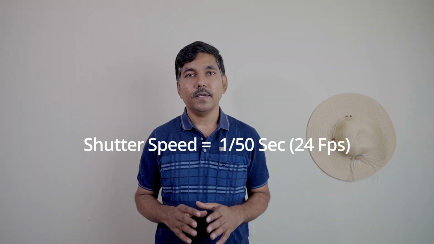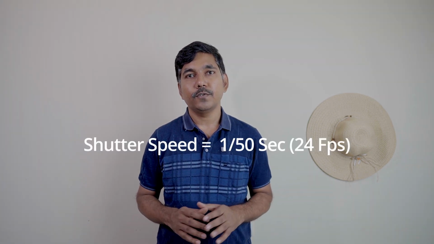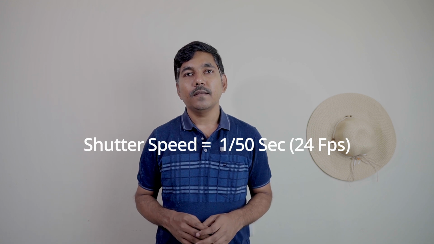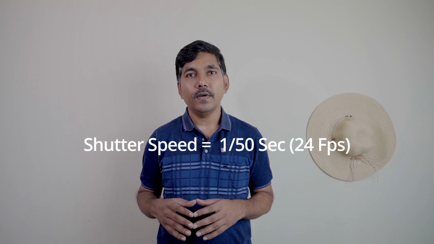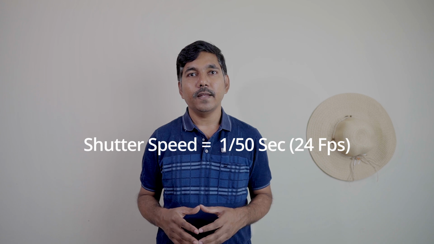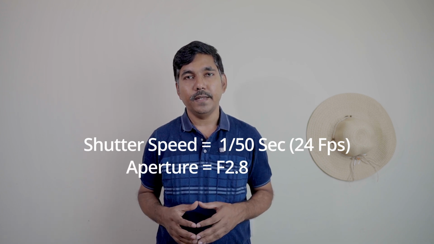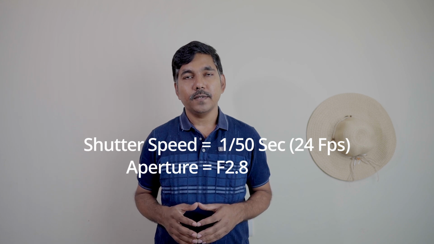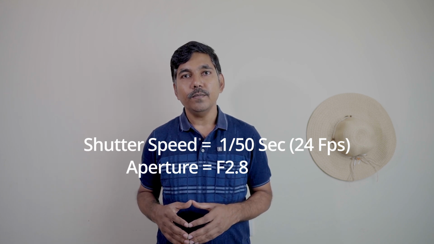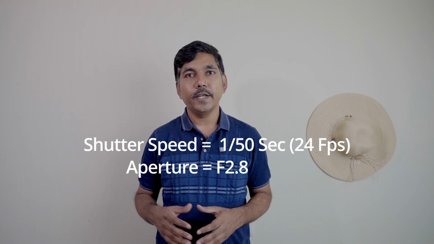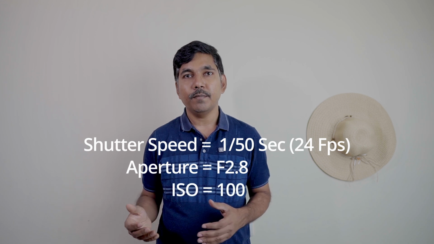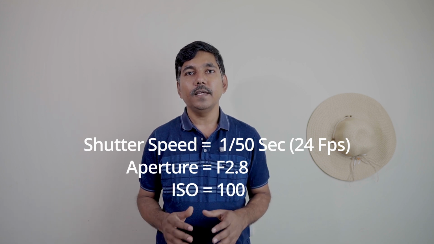Let's say we are shooting video outdoors in broad daylight. In the exposure triangle, shutter speed is fixed. It's dependent on the frame rate of the video. And then let's say we want to have a shallow depth of field, so we are shooting wide open, using a very large aperture, let's say f2.8. That is also fixed. Let's say in this scenario, since it is broad daylight, we reduce the ISO to a minimum level, let's say 100. Even then the scene is overexposed.